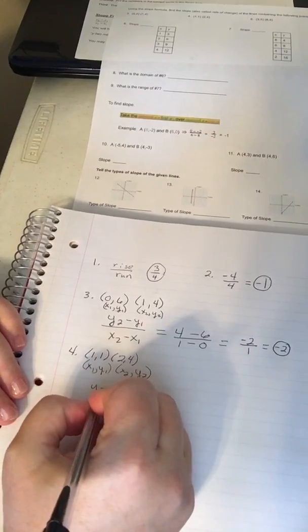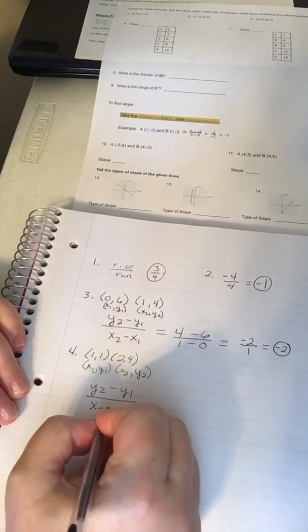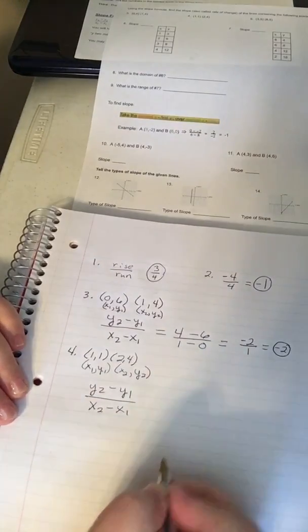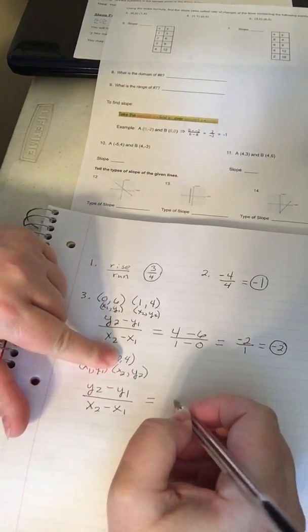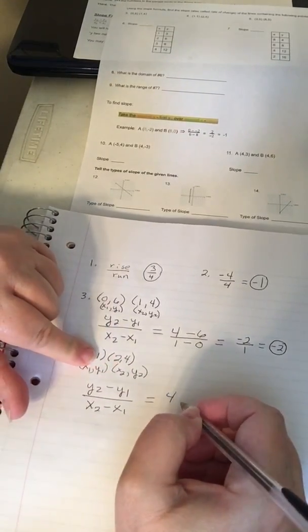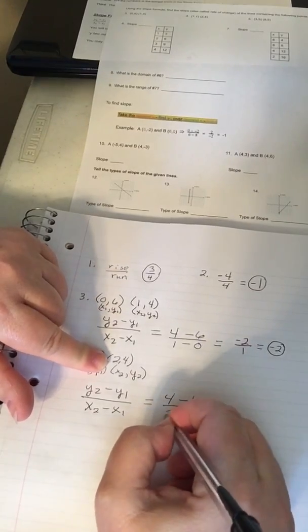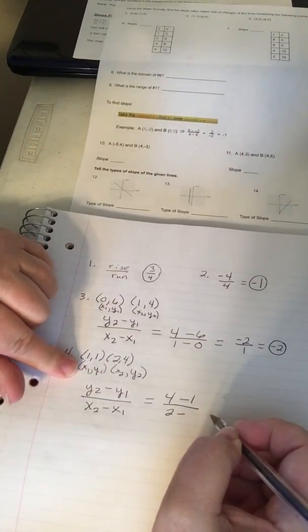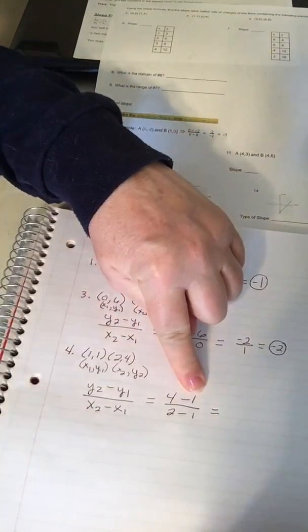We have y2 minus y1 over x2 minus x1. That's going to equal, all right, y2 is 4, y1 is 1, x2 is 2, and x1 is 1. 4 minus 1 is 3.